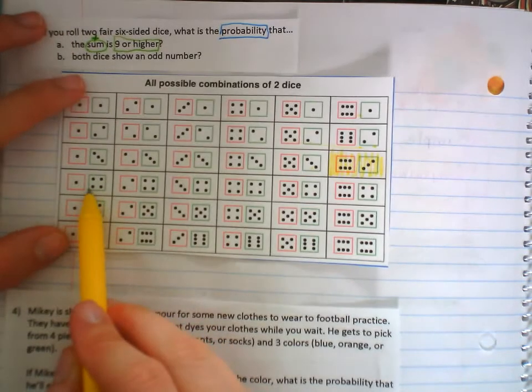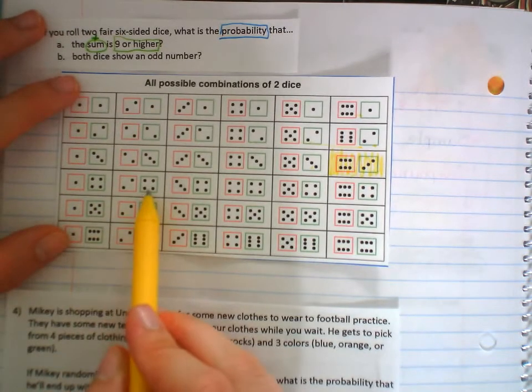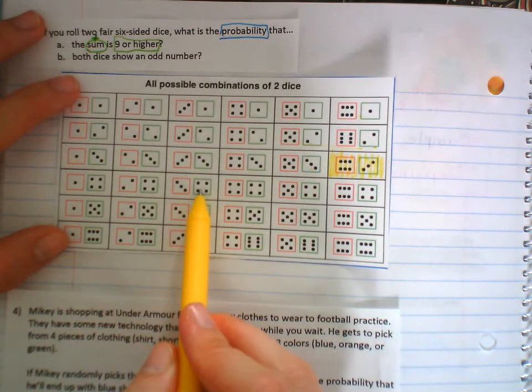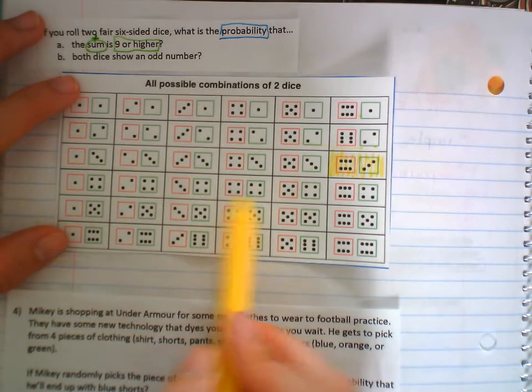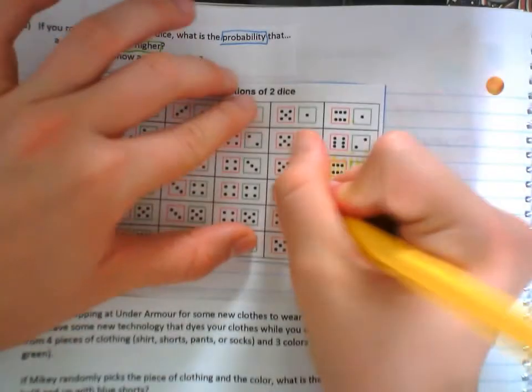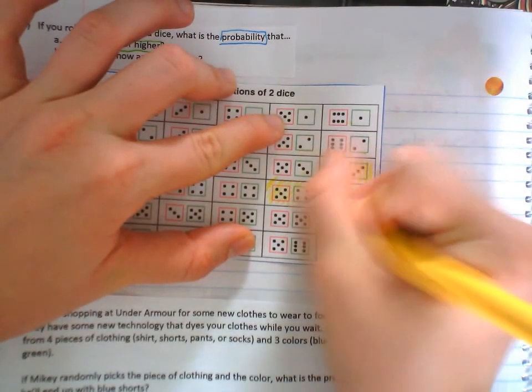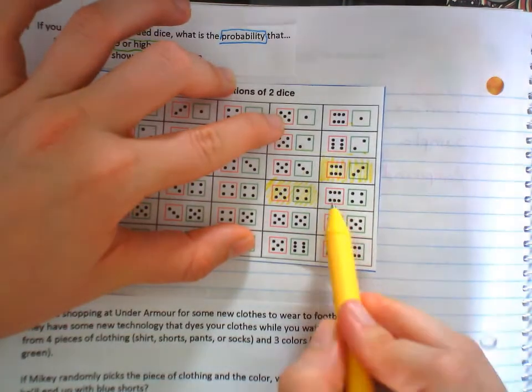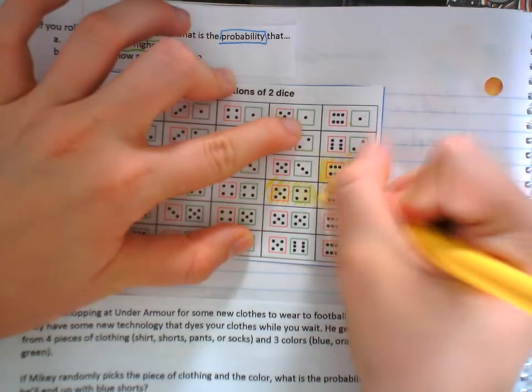4 plus 1 is 5. 2 plus 4 is 6. No. 3 plus 4 is 7. No. 4 plus 4 is 8. No. 5 plus 4 is 9. Yes, it's 9 or higher. 6 plus 4 is 10. 9 or higher.